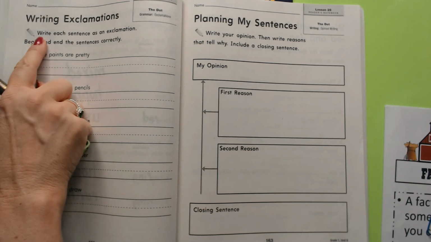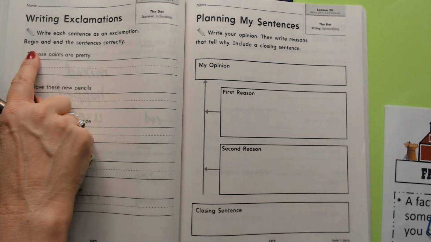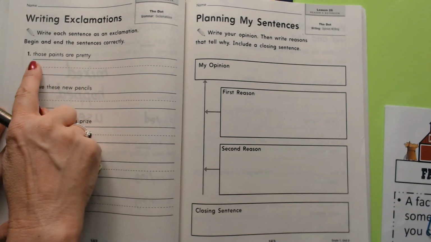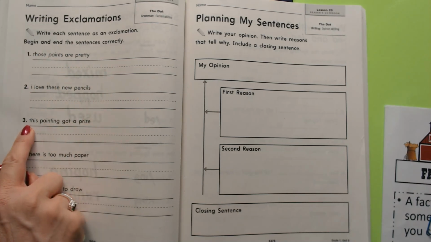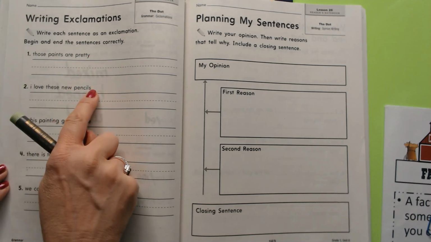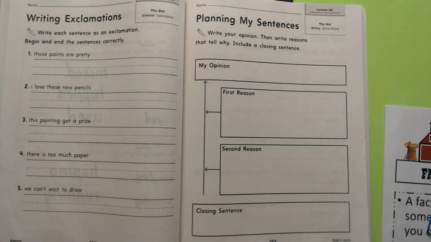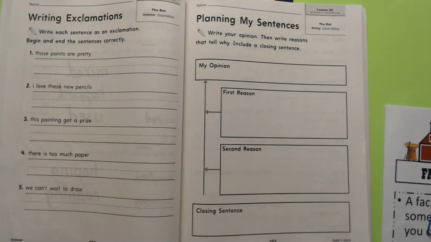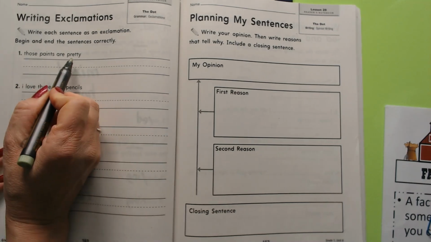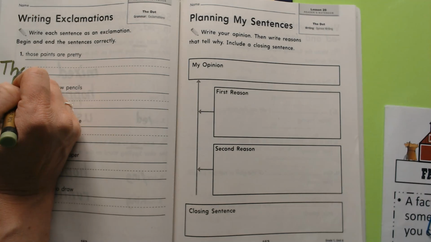It says, write each sentence as an exclamation. Begin and end the sentences correctly. So if you notice, they haven't begun any of these sentences with capital letters, and they haven't ended any of them with an exclamation mark. So that's what we're going to do. And we're going to start way over on the edge because some of these might take too much room. Those paints are pretty. Okay, so we're going to start with a capital letter.